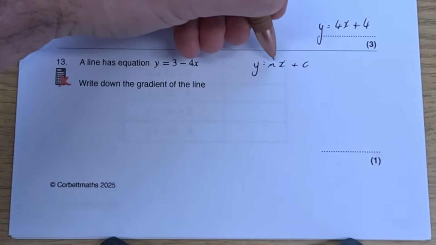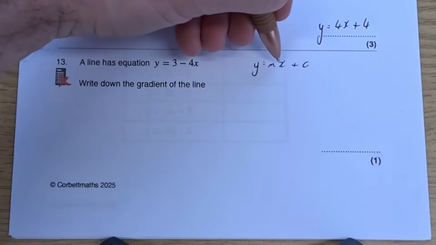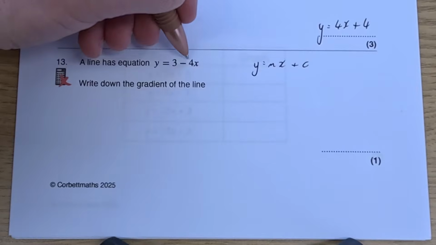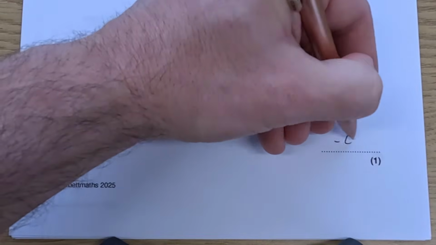The gradient is the number in front of the x, so the coefficient of x. So here the gradient of the line will be minus 4, because in front of that x is a minus 4. So the gradient of the line will be minus 4.